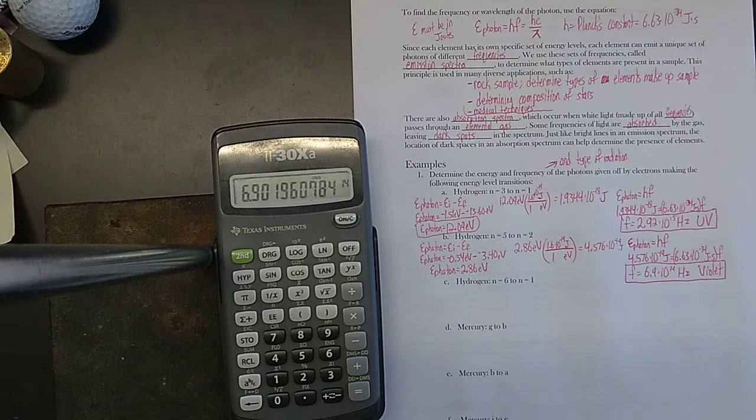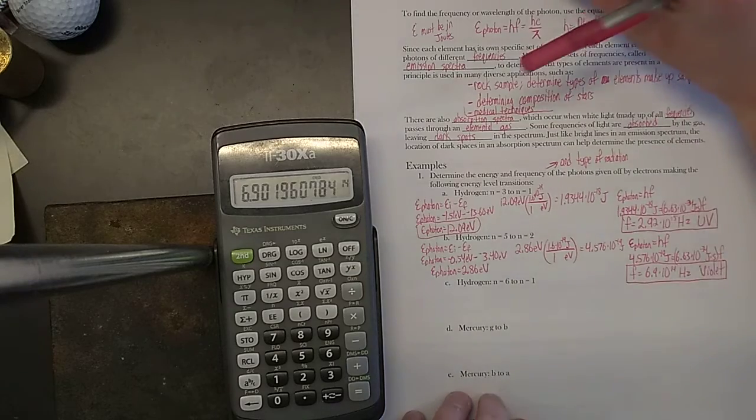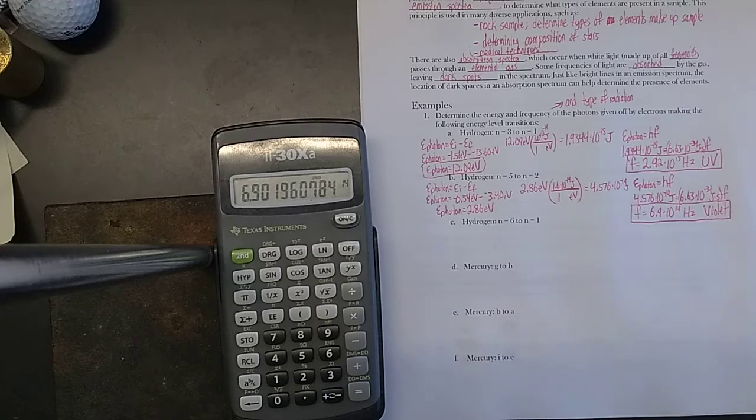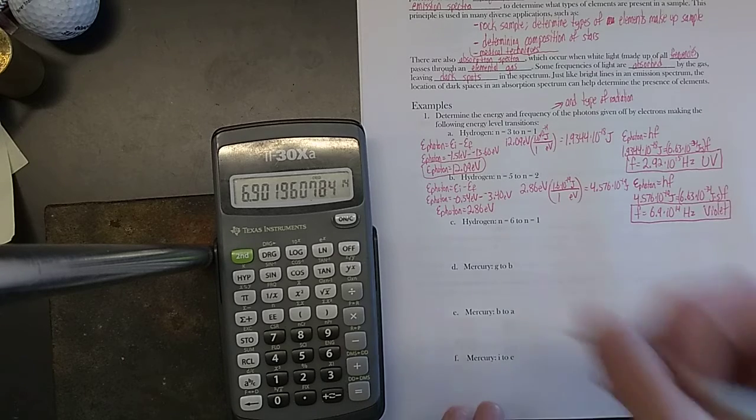I'm going to do C through F, but it's pretty much the same process, so please follow along. Or even better, you could pause this, do these on your own, and then check to see that I get the same answers as you.